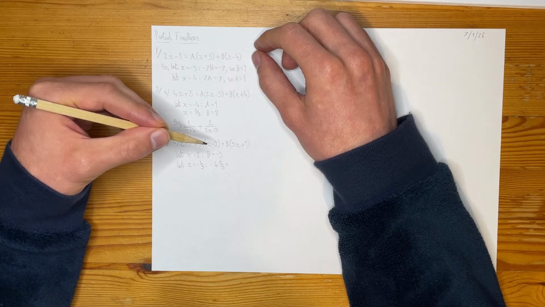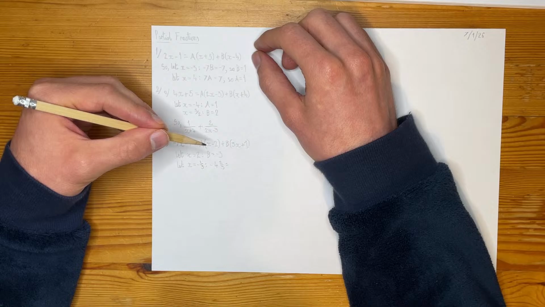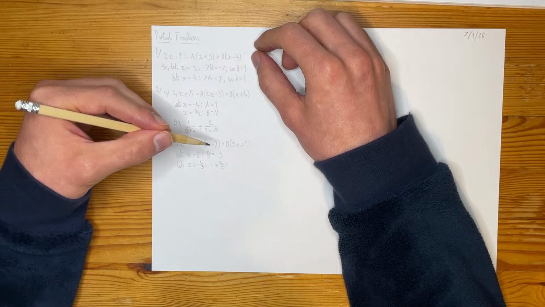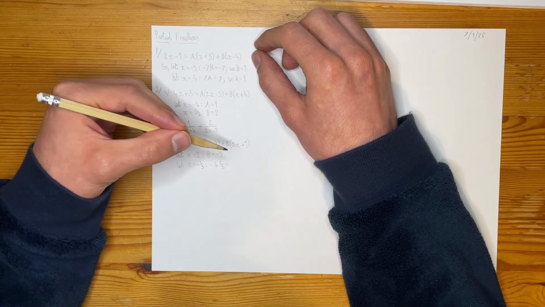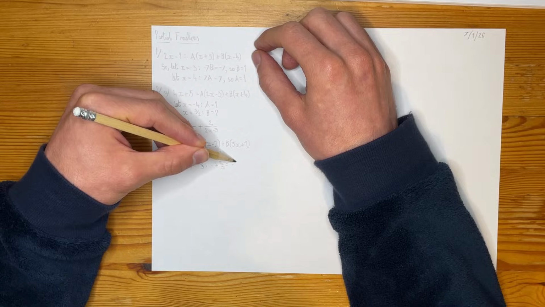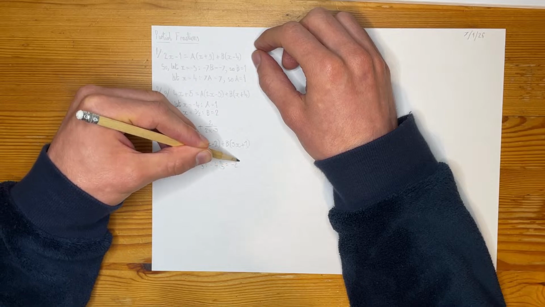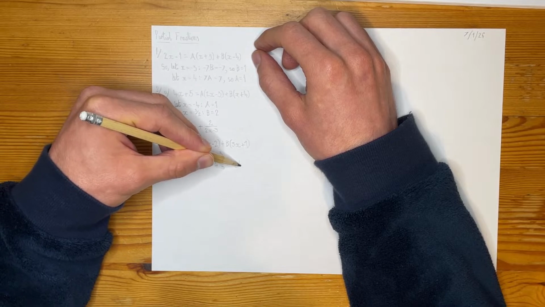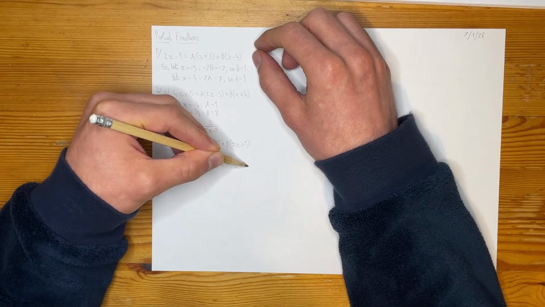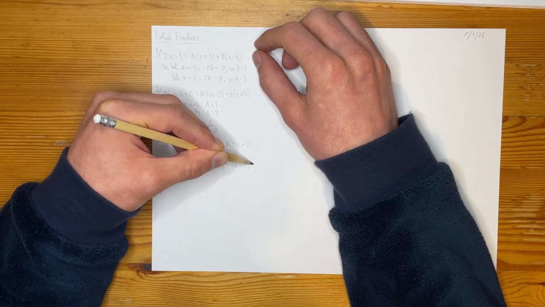Okay, on the right side, minus 2 1/3. Right, okay. I get it now. So a is just simply 2.